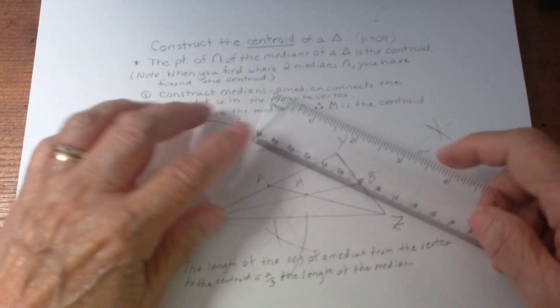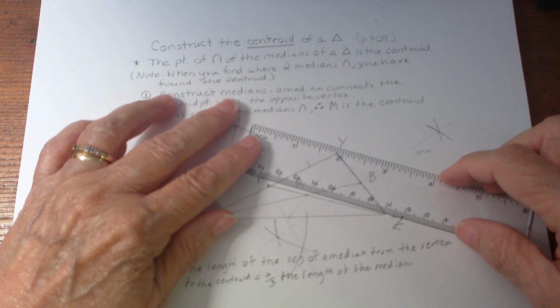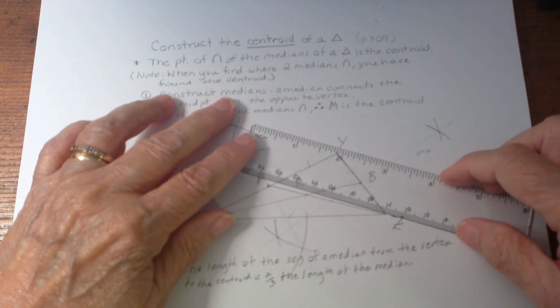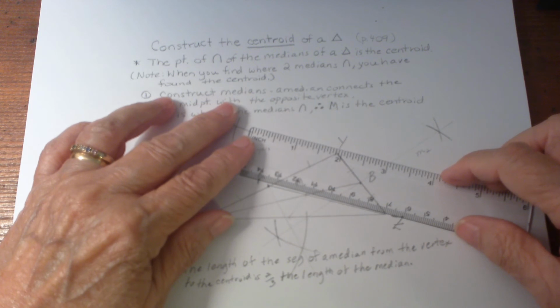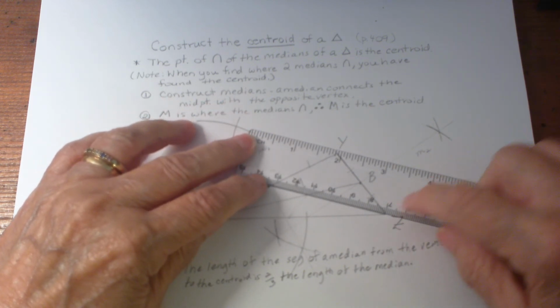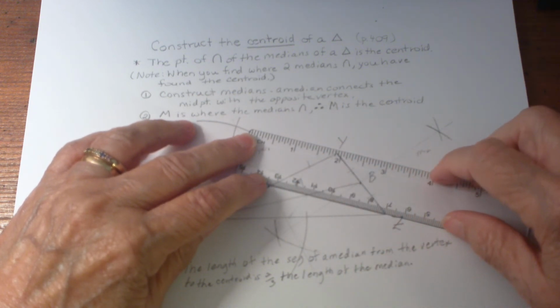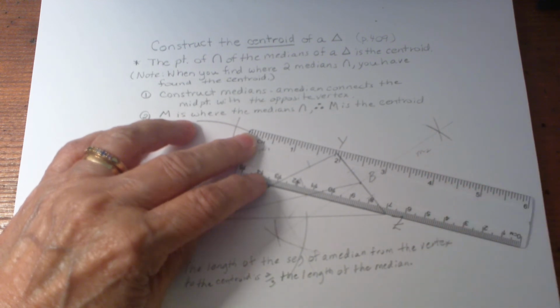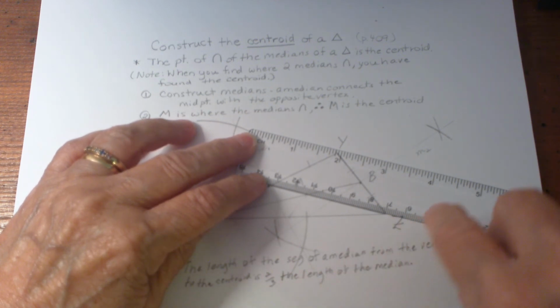Let's try another one. Let's see how long the segment from Z to X is. Let's do the whole segment first. From Z to the midpoint, it appears to be 6.5 centimeters. 2/3 of that would be 4 and a bit, and it's going to put it between 3 and 4 centimeters.